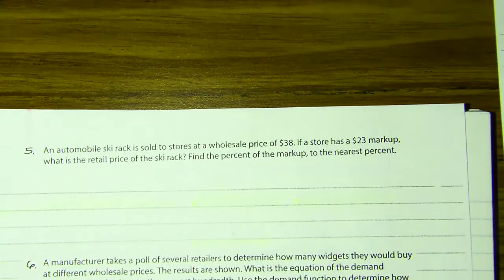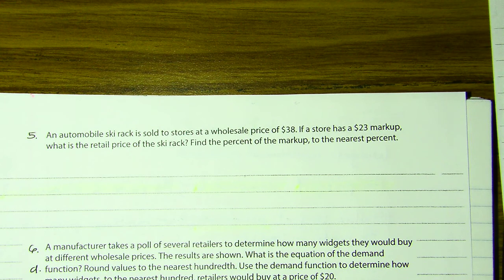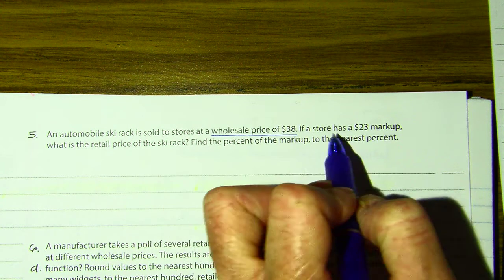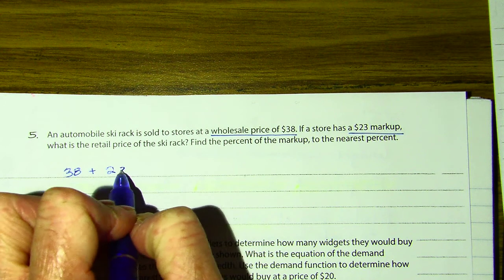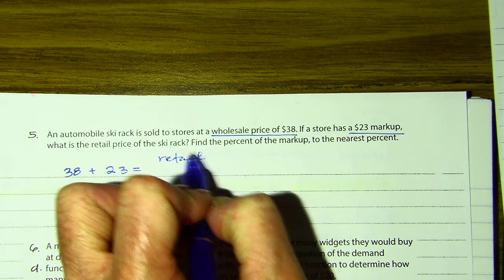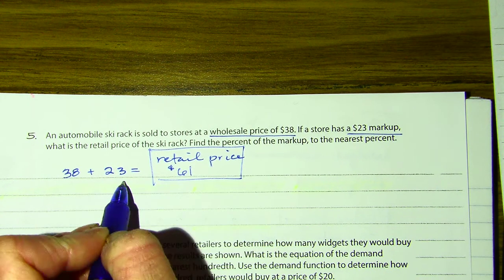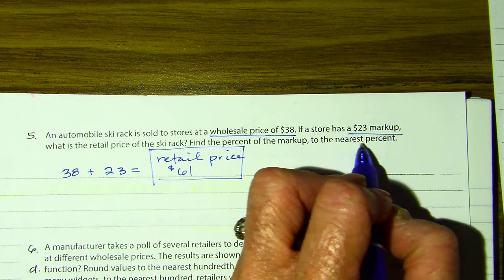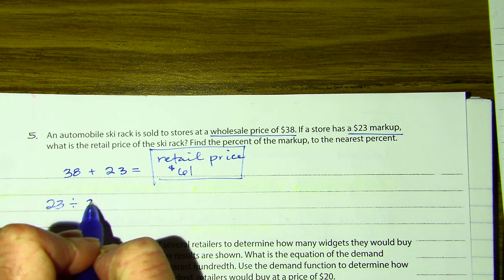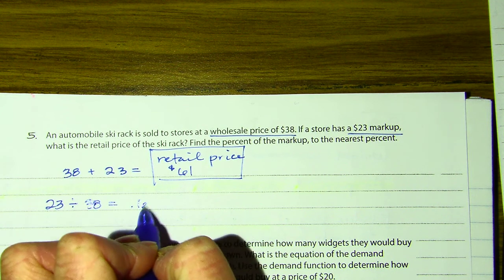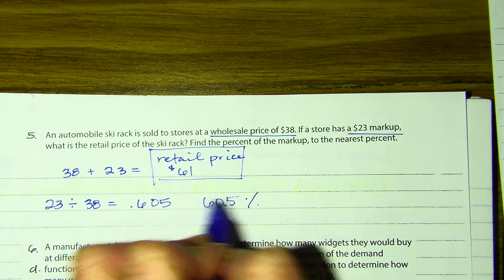Number 5, an automobile ski rack is sold to stores at a wholesale price of $38. So here's your wholesale price. The store has a $23 markup. So $38 plus my markup equals a retail price of $61. Remember, wholesale plus markup. Find the percent of the markup to the nearest percent. So remember, you do markup divided by wholesale, and that gives me 0.605 or 60.5% markup.